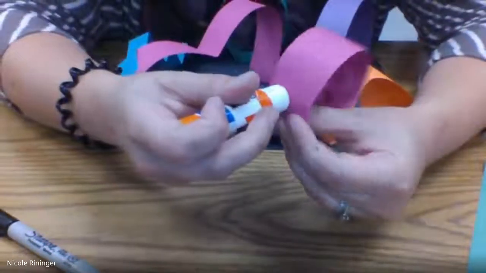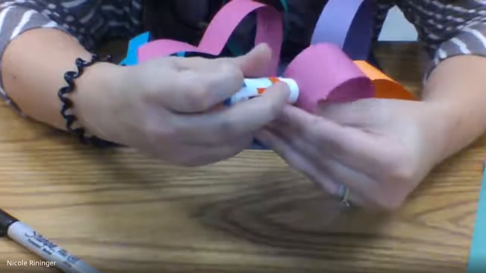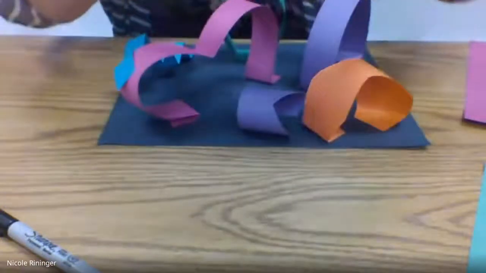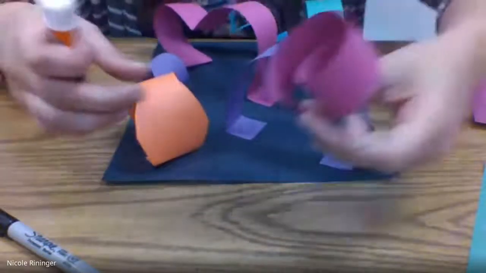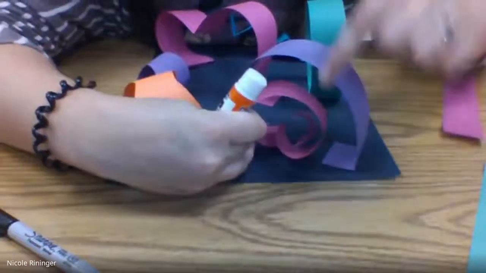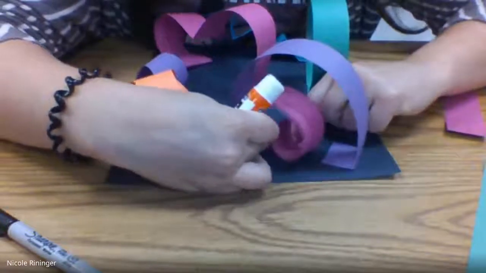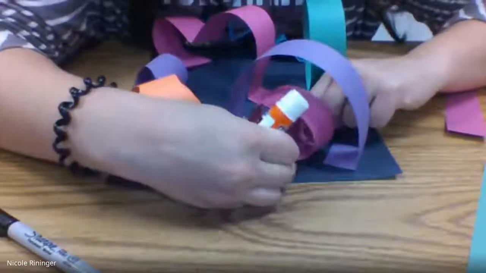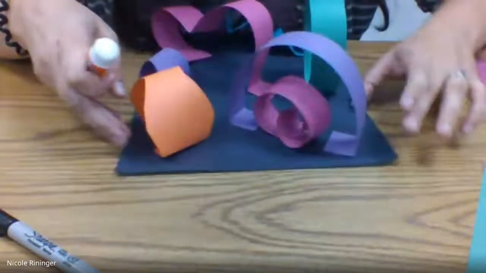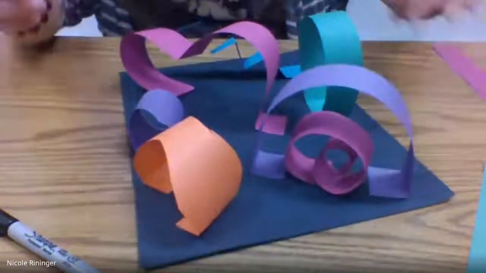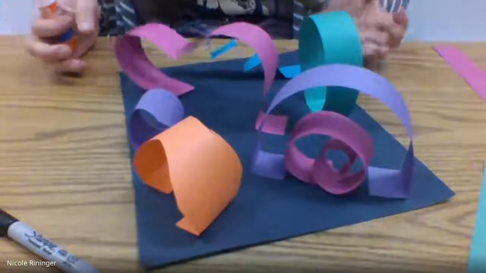Now I'm going to put some glue on the bottom. And I think, okay, if you look here, I think I'm going to put this underneath this. This kind of looks like a bridge to me. So I'm going to have this little curl spiral beneath the bridge. Look. Okay, now I could stop there or I could keep going.